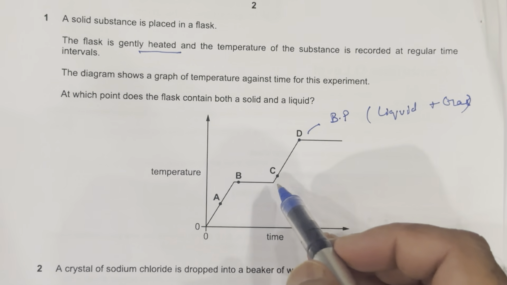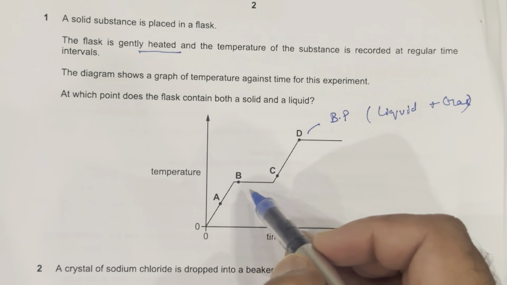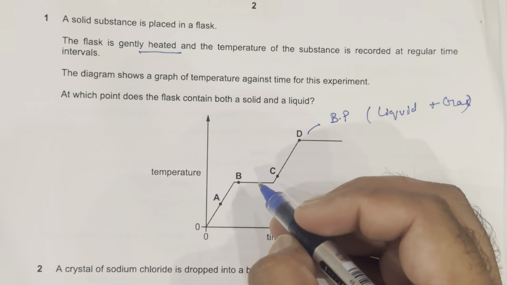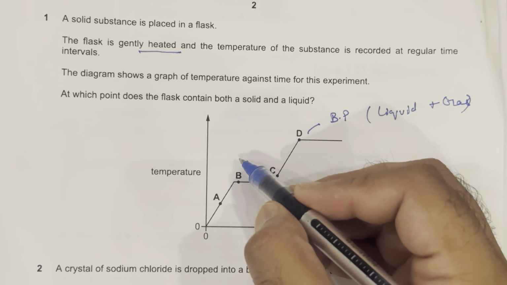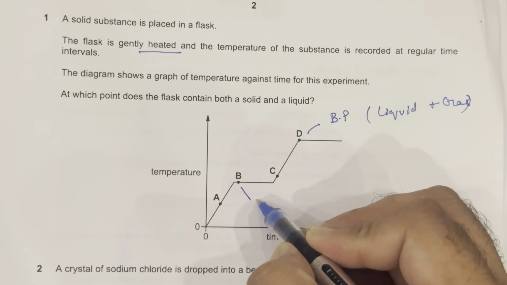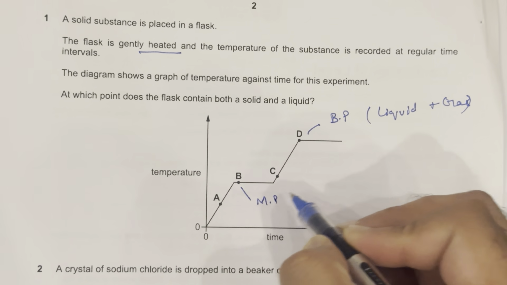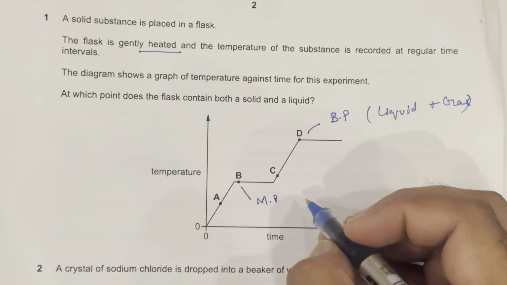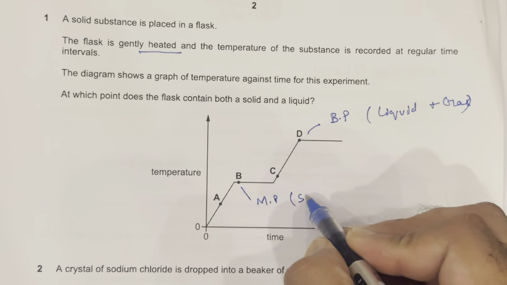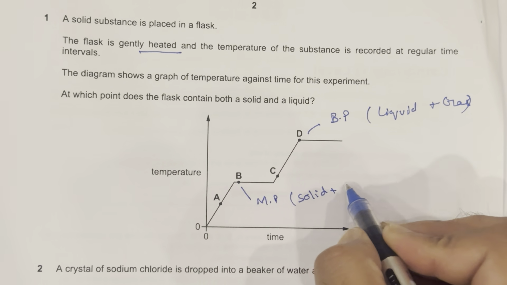And point C is between the transition, and point B is the melting point, or at the melting point we know that the two states that occur are solid plus liquid.